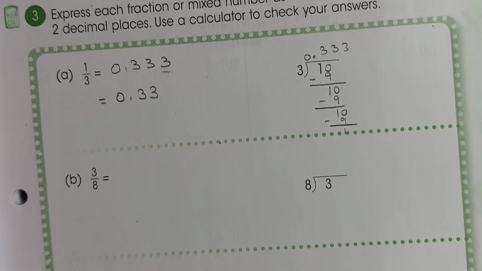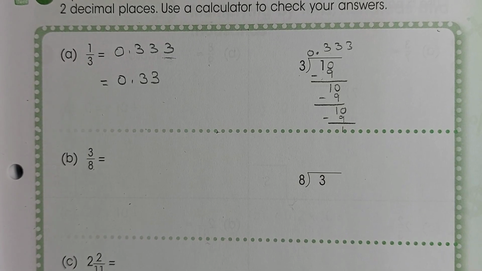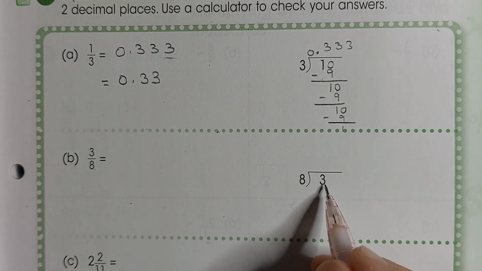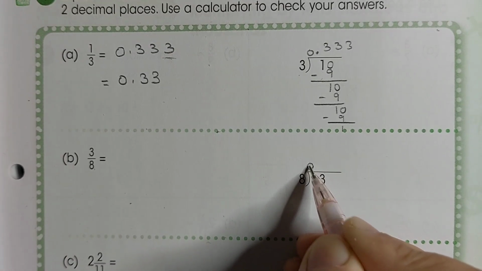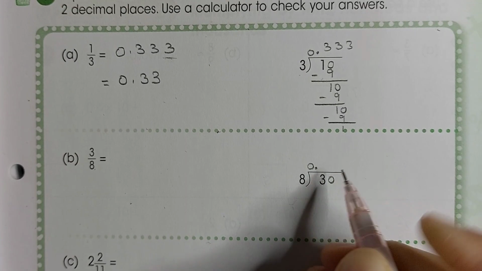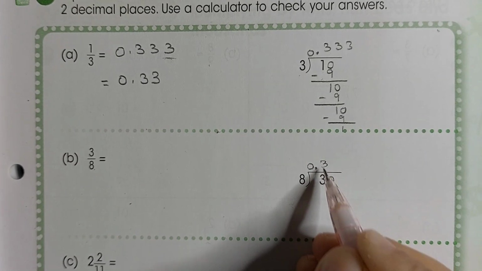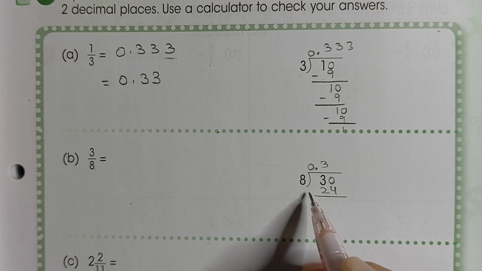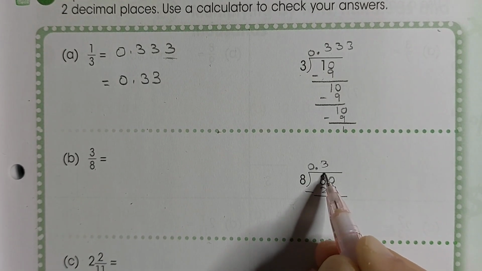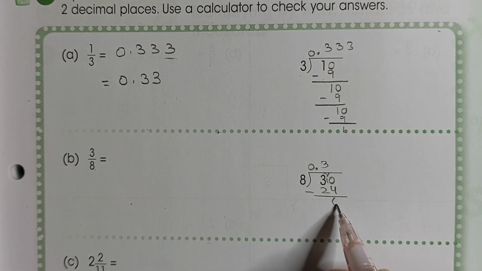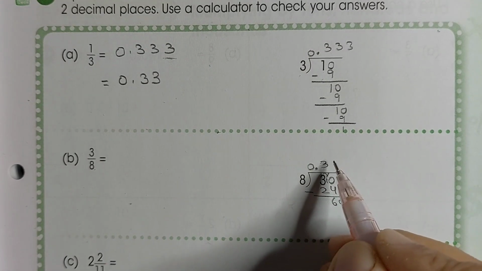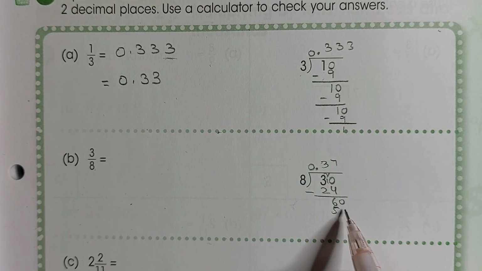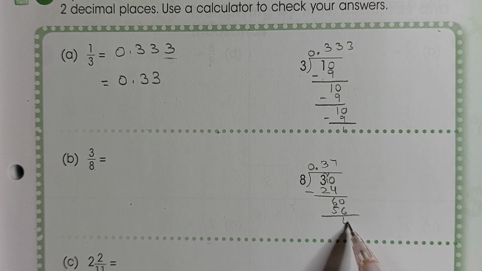Okay, now we will start part B. Part B is 3 upon 8. Now 3 will come inside, 8 outside. Okay, now 3 is smaller. We will put a point here, add 0. Okay, what we will get? 8 3s are 24. Fine. Now 30 minus 24, we get 6. Now again 6 is smaller, we will add 0. Okay, 8 7s are 56. Fine. Now 60 minus 56 is equal to 4.